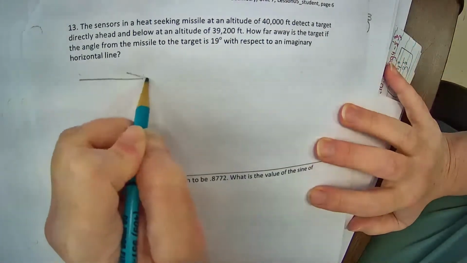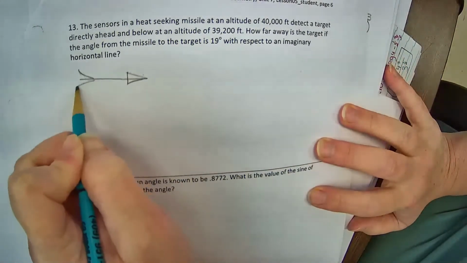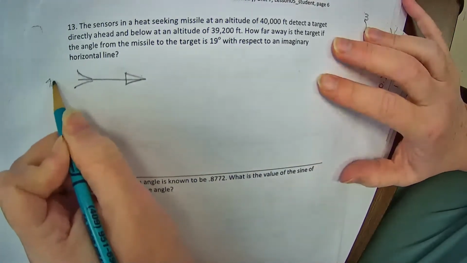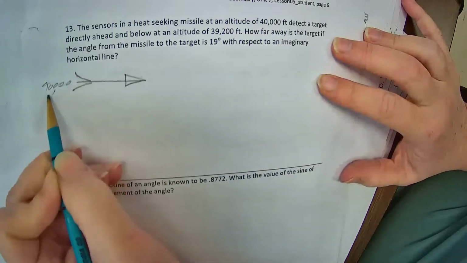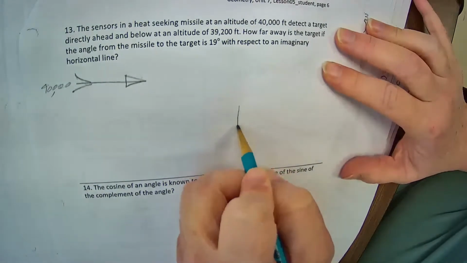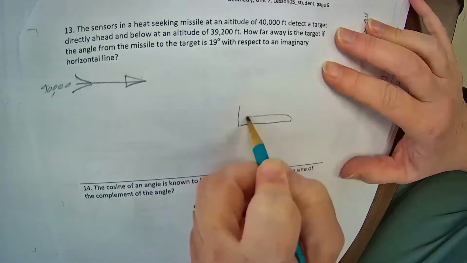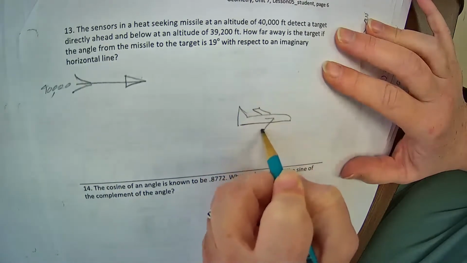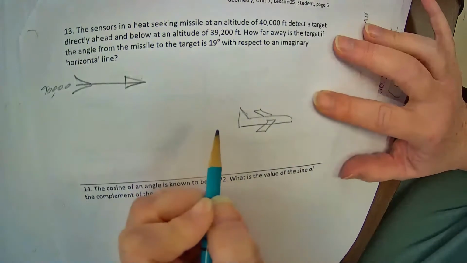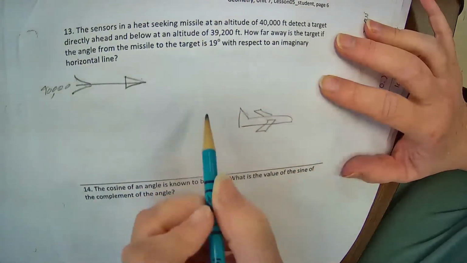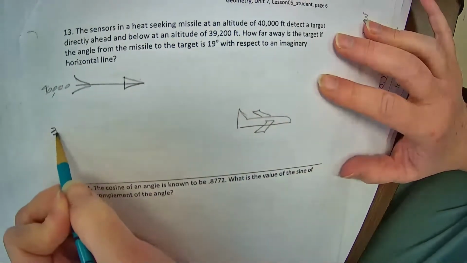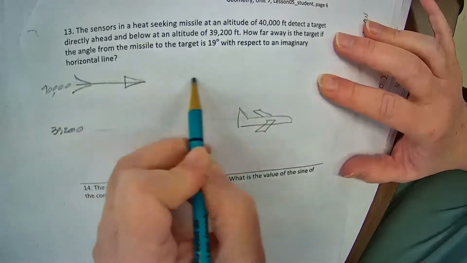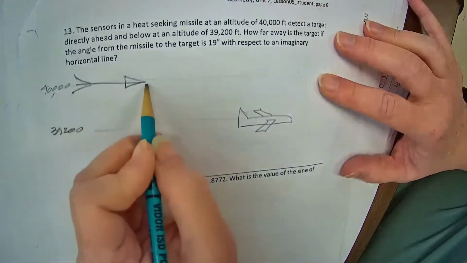Okay, so the missile, we're going to make it look like an arrow. It's at 40,000 feet, and it's got a target that I can only assume is an airplane. That's a really good plane shirt. Thank you. And it says the target is at 39,200 feet.